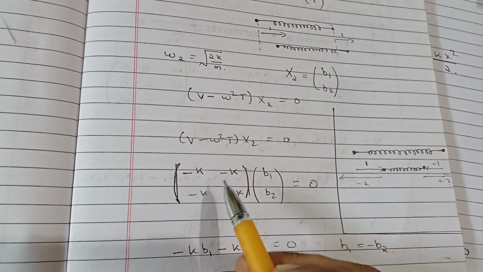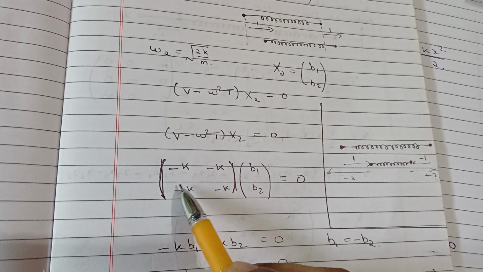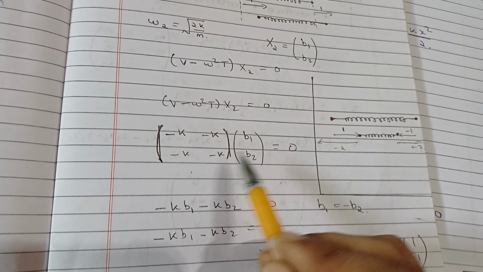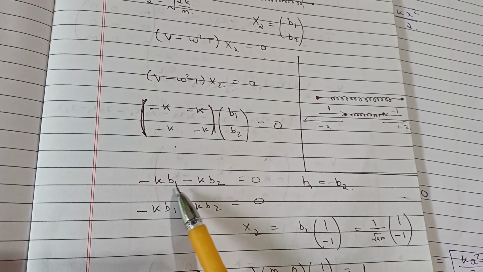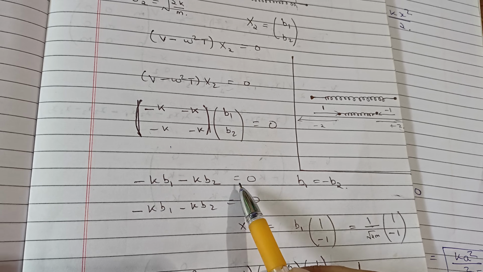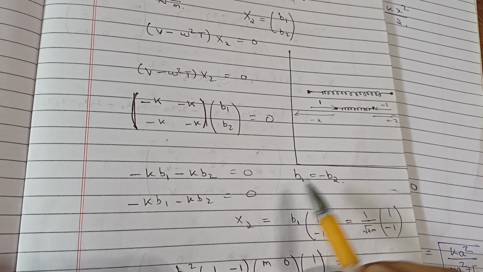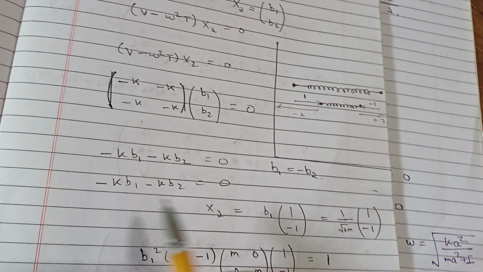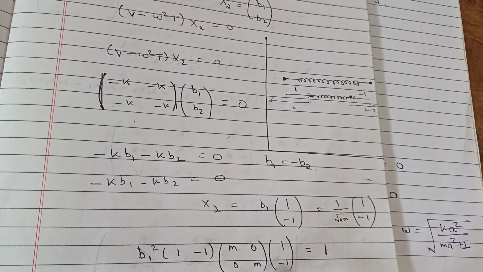So what will be your potential energy matrix? It will be this. Means after solving this you will get this, and b1 b2. So solve this equation. From here you will get minus kb1 equal to kb2. So b1 will be minus b2. From here also b1 will be minus b2. This time x2 will be, take b1 common, 1 minus 1.